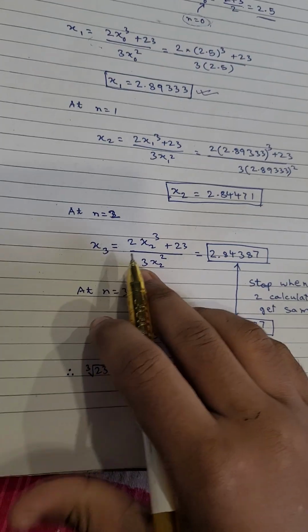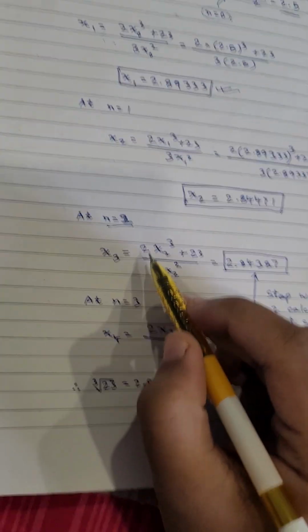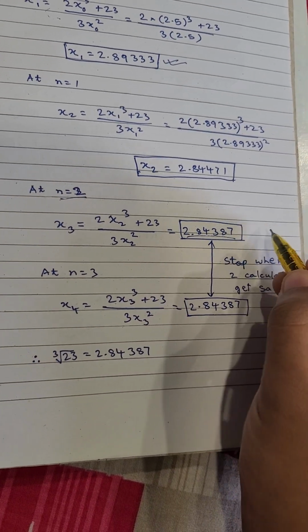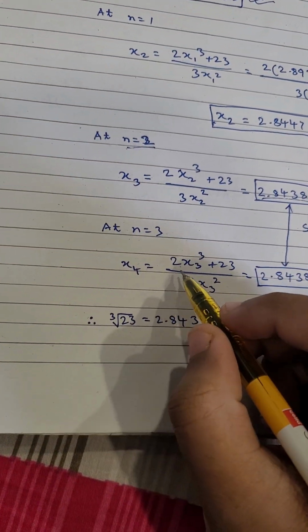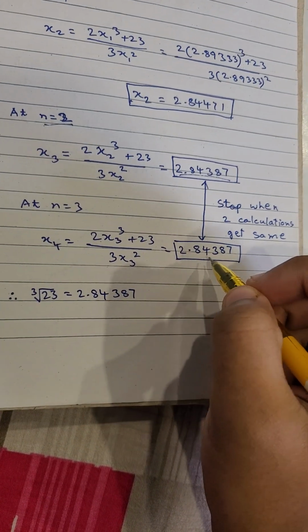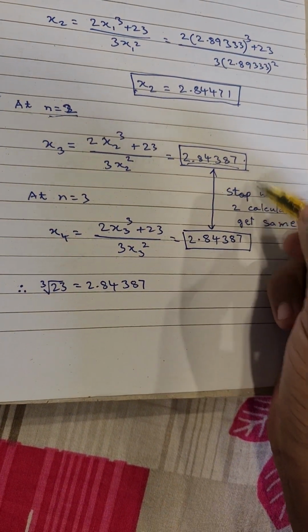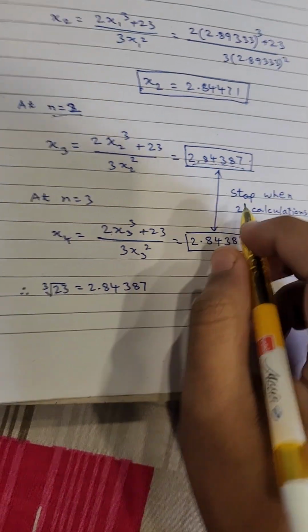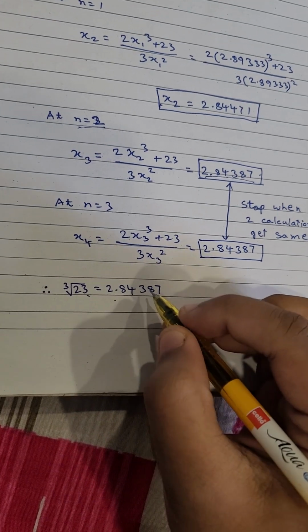Now if we still want a better approximation, we will go for n equal to 2. The x3 value will contain x2. We are getting this value 2.84387. Now at n equal to 3, we are having x4 equal to this value, that is also 2.84387. The moment you get two numbers exactly the same at a certain value of n, you have to stop at that moment. So we can say that the cube root of 23 is equal to 2.84387.